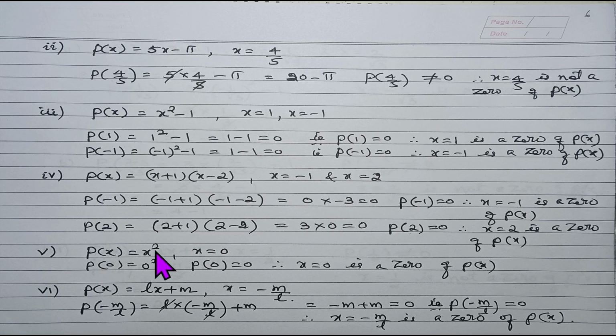Now P of x is equal to x square. Now find out whether x is equal to 0 is a 0 or not. So by putting x equal to 0, it becomes 0 square is 0. Therefore x equal to 0 is the 0 of the given polynomial. Now next one is P of x is equal to Lx plus m. Put x is equal to minus m by L, L cancels, minus m plus m becomes 0, and therefore x is equal to minus m by L is definitely the 0 of the polynomial P of x.